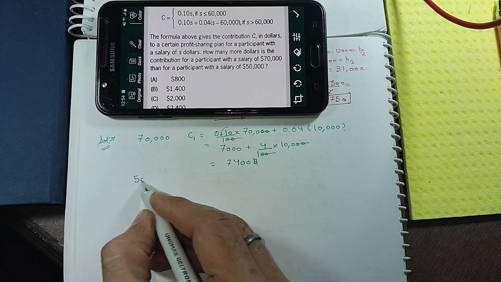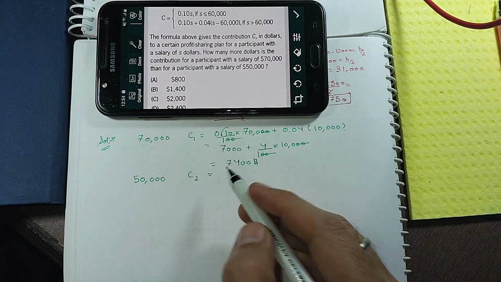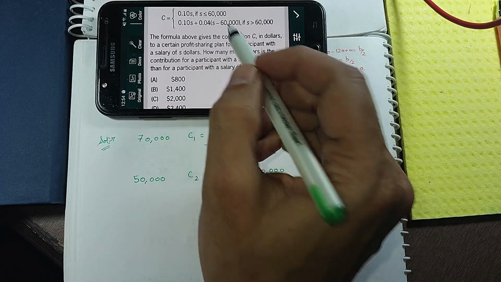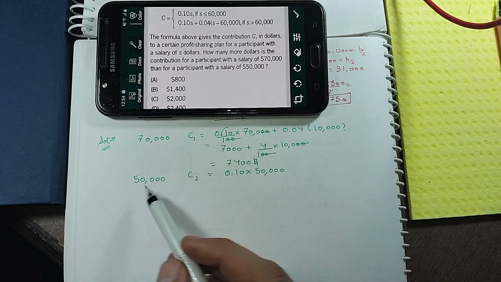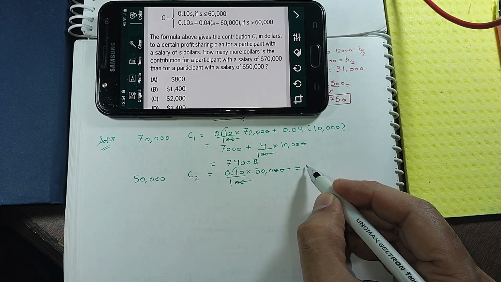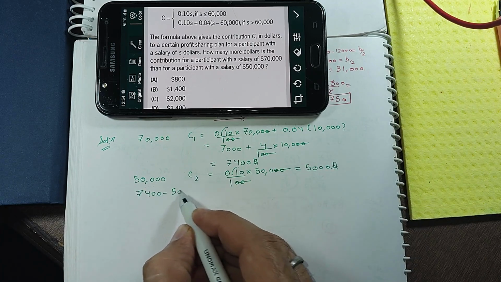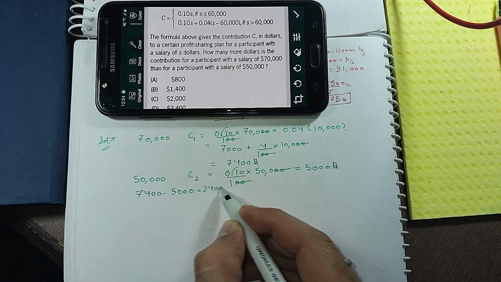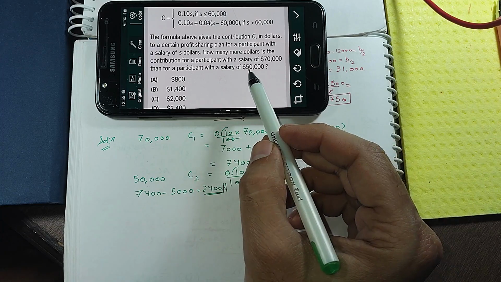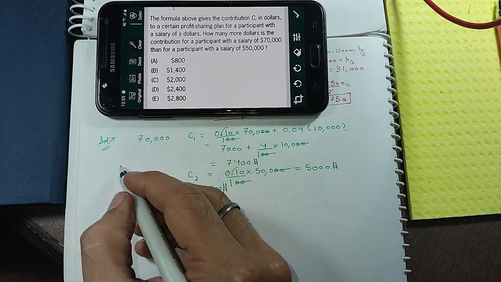Right? Now to find the contribution made by a person having salary 50,000, it is simply 0.10 of the salary. So that is 0.10 multiplied by 50,000, since the condition is salary is less than or equal to 60,000. So this falls under this category. So this will be 5,000. So the overall difference will be 7,400 minus 5,000. So this is basically $2,400. This is the amount which this participant gives more than the other participant. So we will look for the right option, and the right option is $2,400. Option D is the right option.